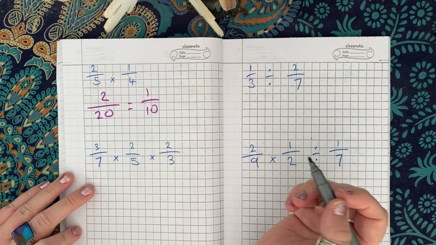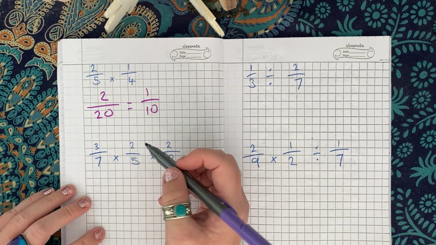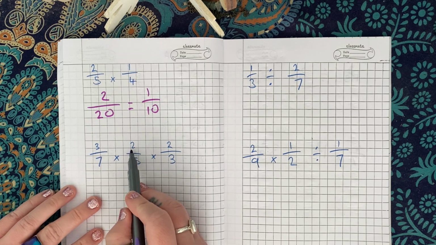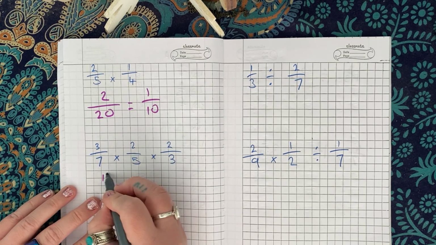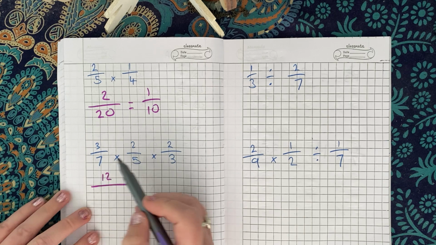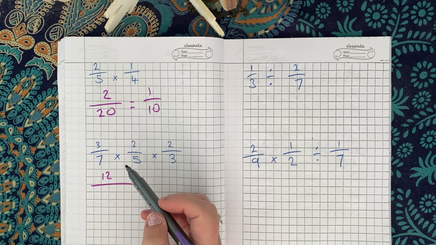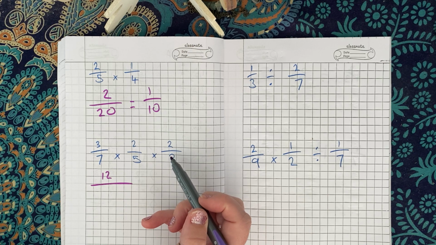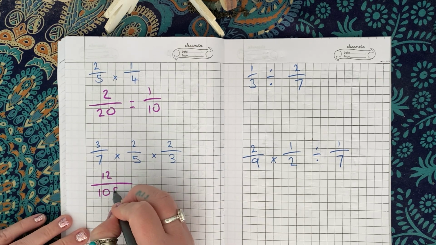All right. So if we have 3 fractions, it's exactly the same. Straight across the top, straight across the bottom. So 3 times 2 is 6, times 2 is 12. And then we have 7 times 5. Hopefully we know our times table. So 7 times 5 is 35. And then 35 times 3 gives us 105.